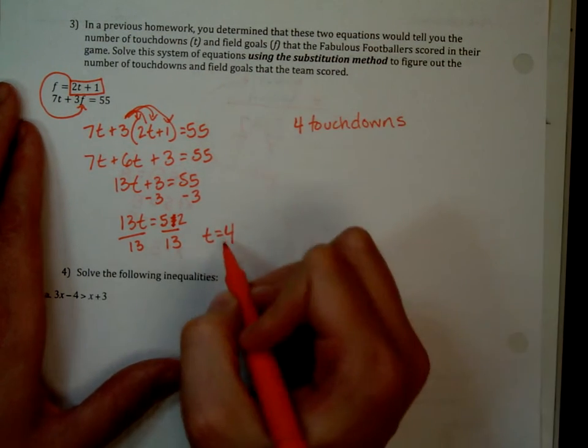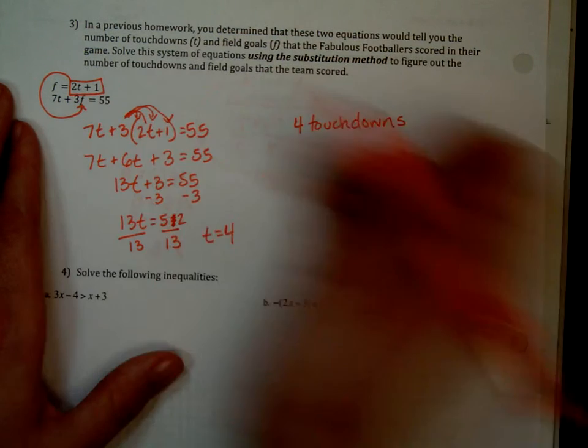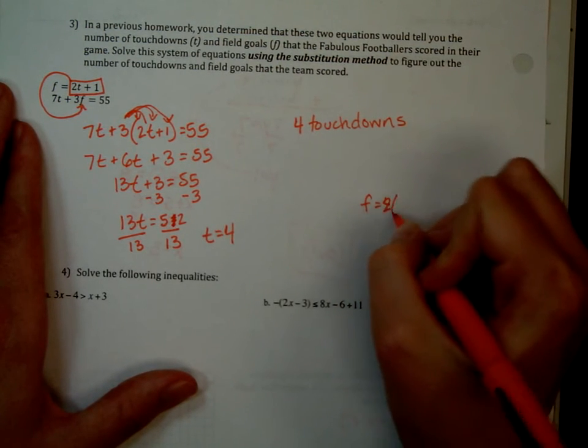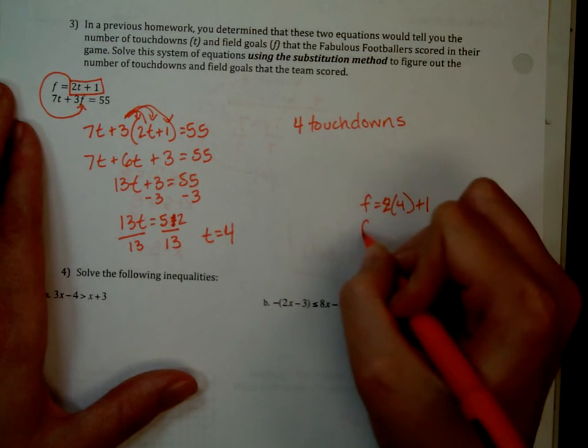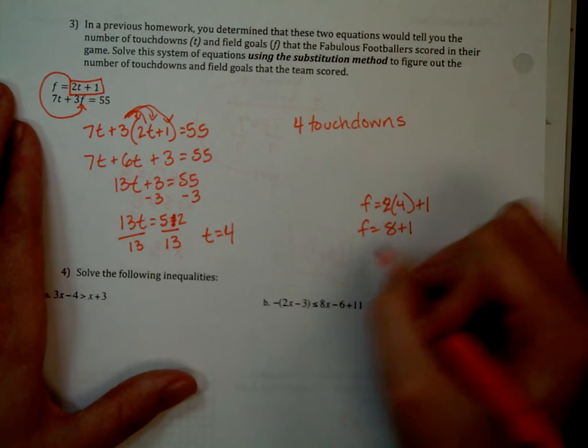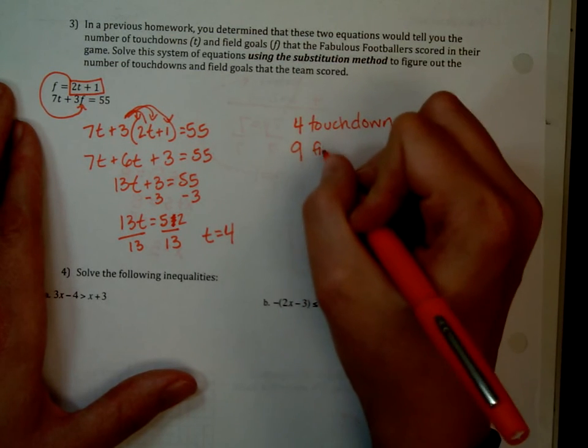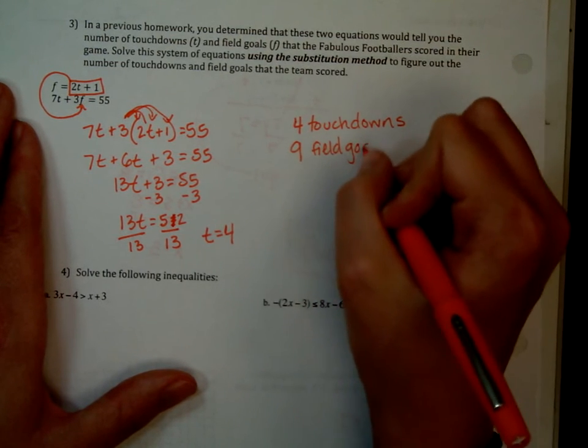Now that we know t equals 4, we can plug it back in here. So we get f equals 2 times 4 plus 1. So f equals 9. So 9 field goals. That's a lot of field goals.